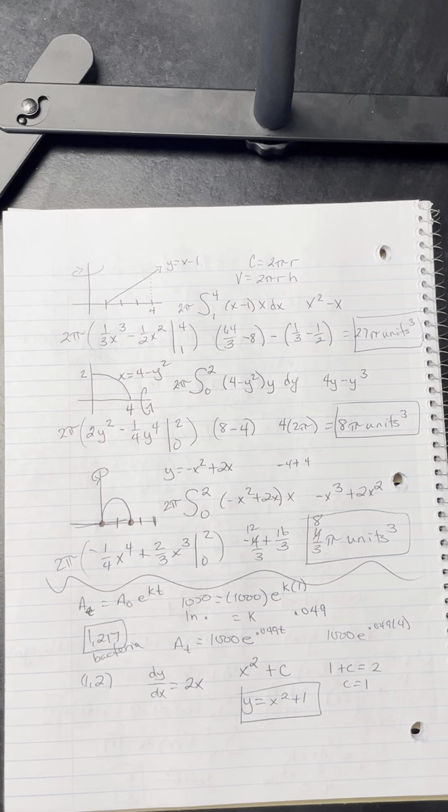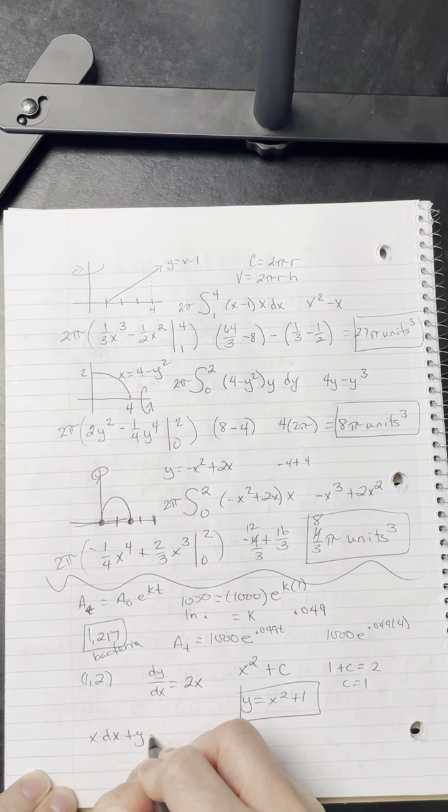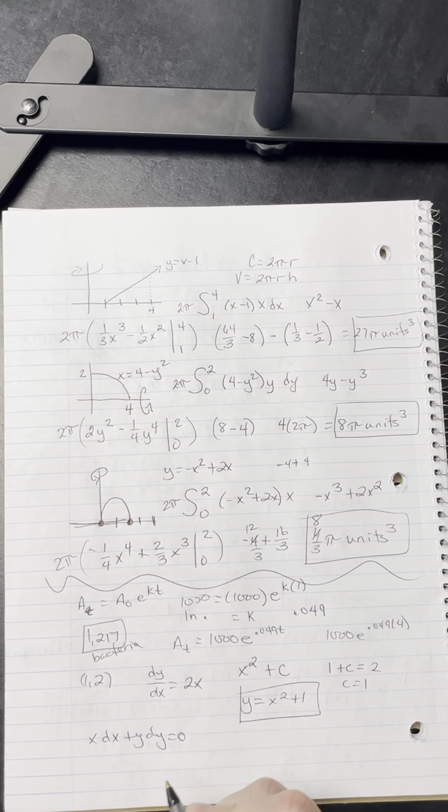Should, but their answer is not going to. Oh, in general it could be different depending on what the shape is. Never mind. To the differential equation, they're giving us x dx plus y dy equals 0.